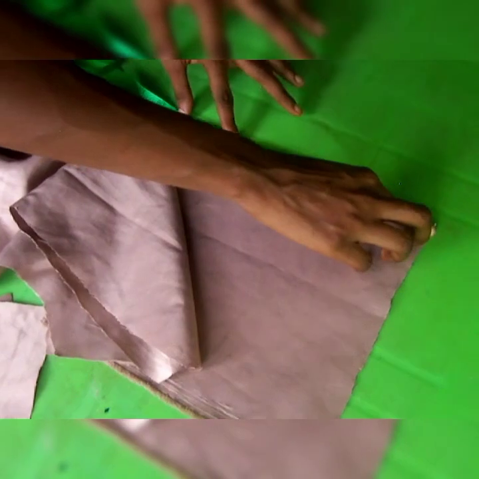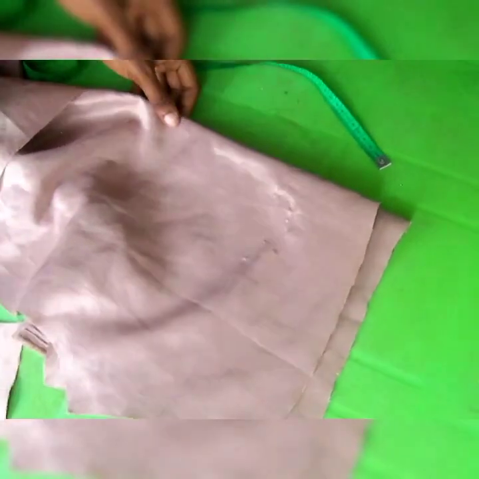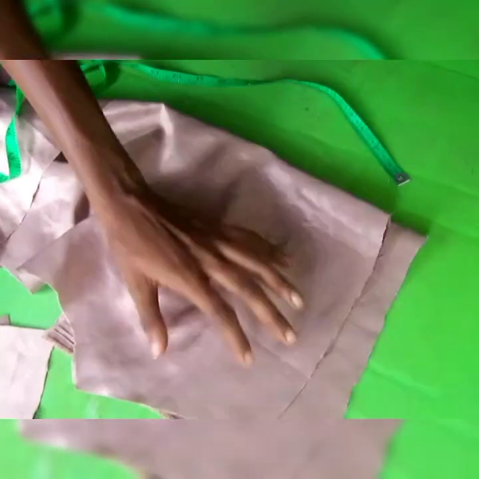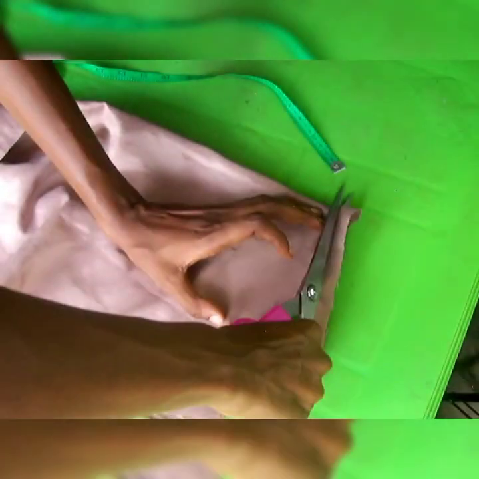So now I'm just going to be using 10 inches. The person is not that tall, then I'm just going to be using that. So now I'm going to be cutting this. Then that's my facing, and I'm going to be sewing it through this side.